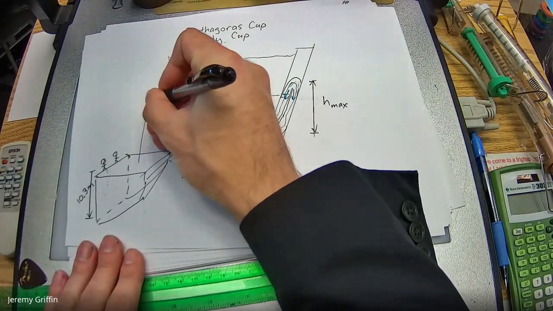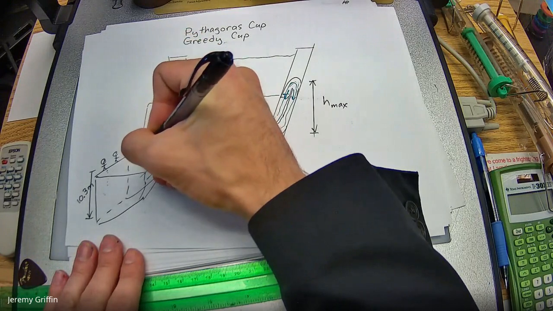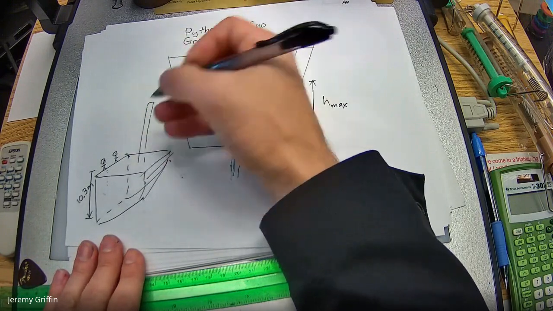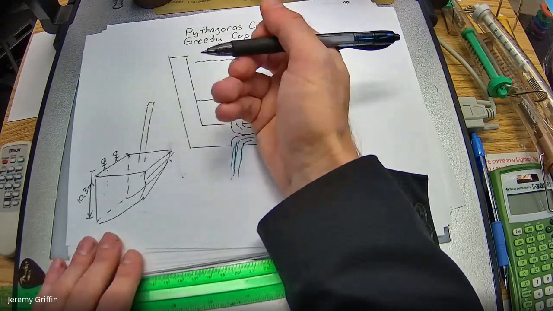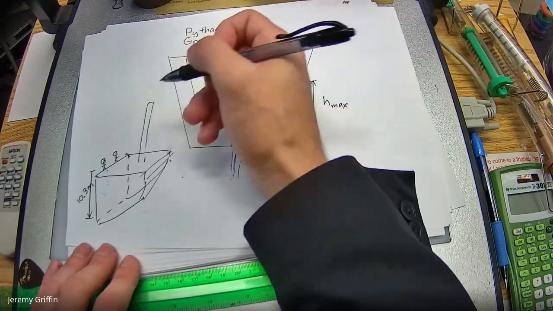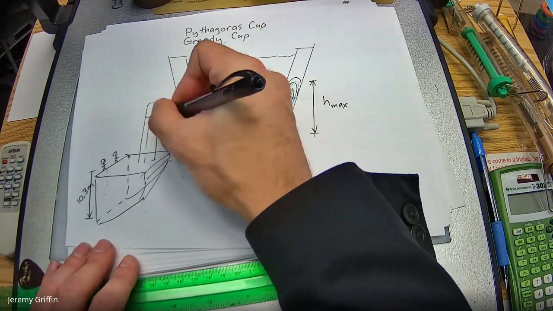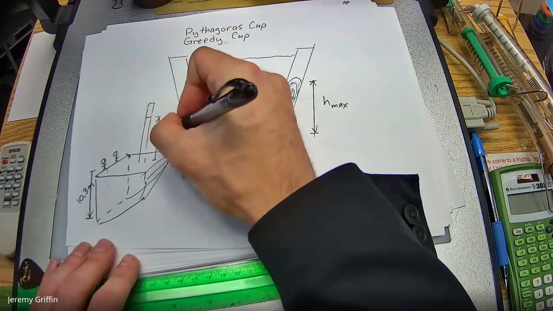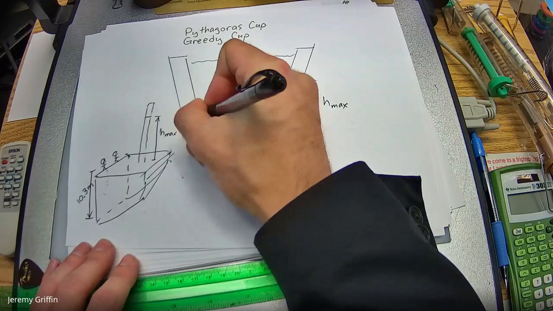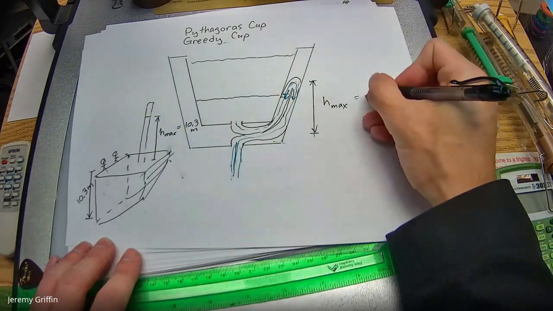They had a big glass vial. This is the way the first barometers were designed too. Well, they used mercury because that's way more dense than water, but you could, in theory, do this with water too. You can only pump it up to an H max of 10.3 meters. So this would be 10.3 meters.